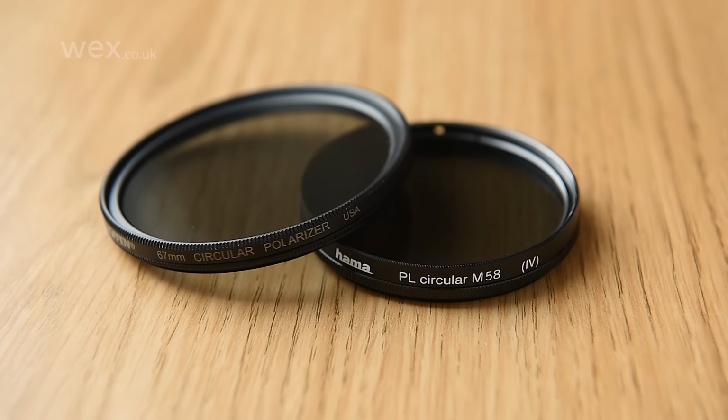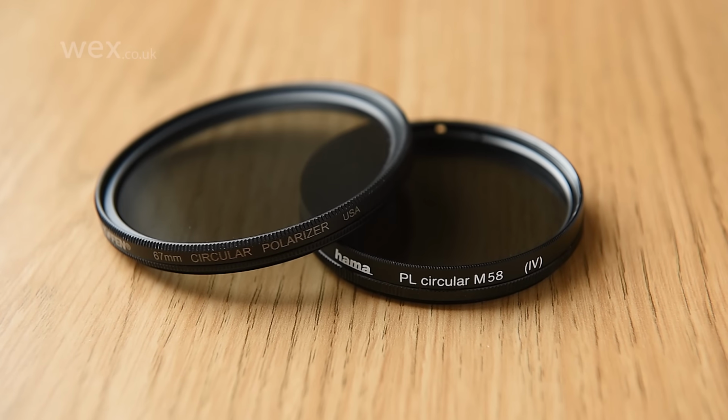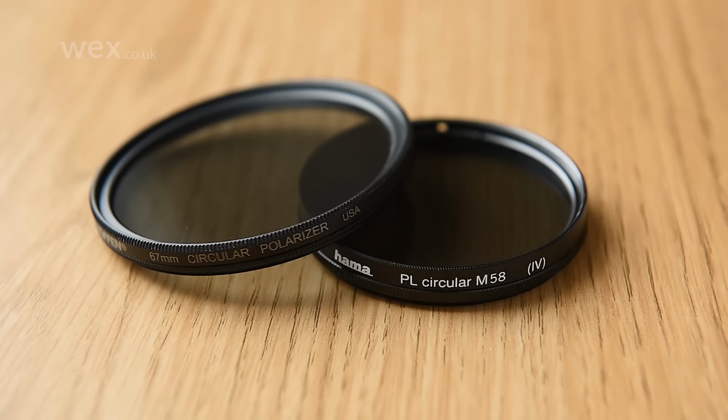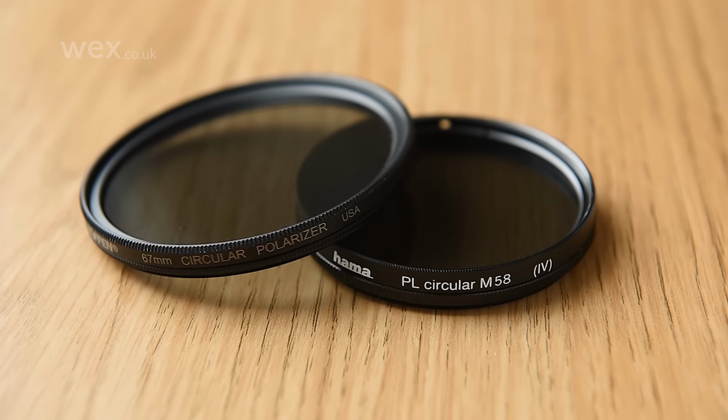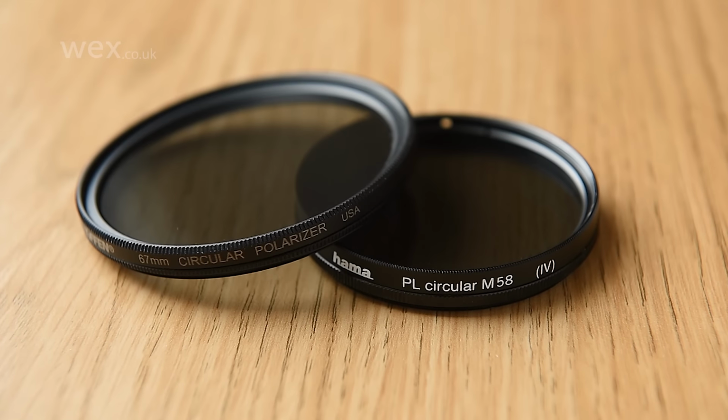Polarizers are available in linear and circular varieties. Linear polarizers can confuse the autofocus and metering systems on modern cameras, so it's the circular types that you need if you want to maintain control over both.